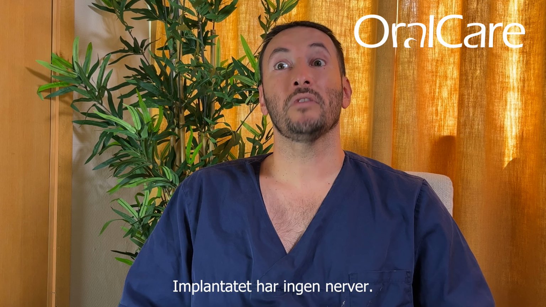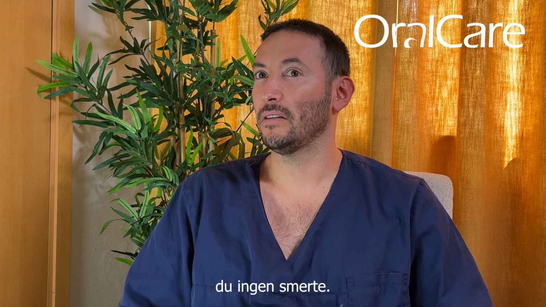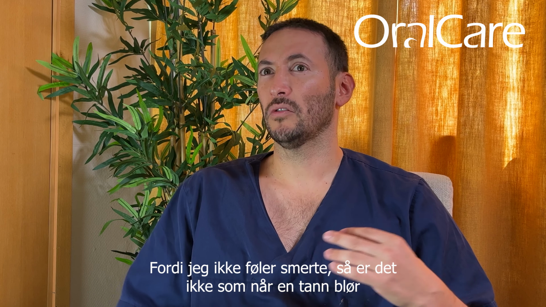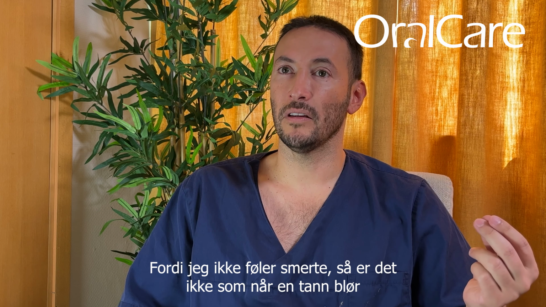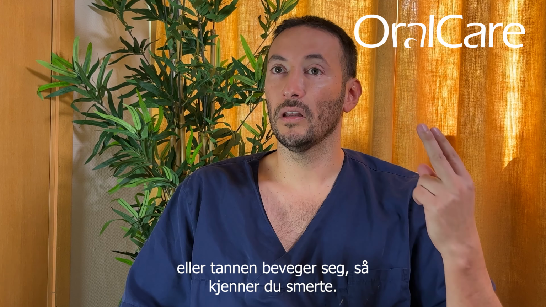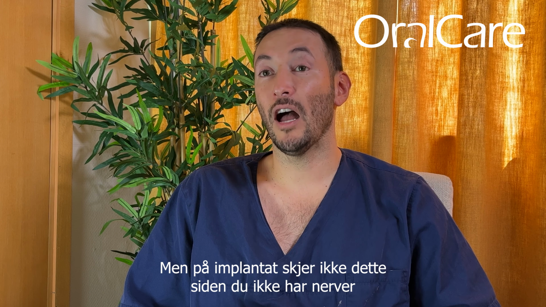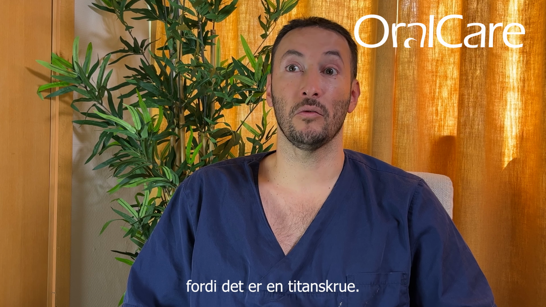Again, the implant has no nerve, so you don't feel pain. That's one of the first reasons that the patient doesn't come to us. Because, no, I don't feel pain. It's not like a tooth. When a tooth is bleeding or moving, you feel pain. But in implants, it doesn't happen because we don't have a nerve inside, because it's a titanium screw.